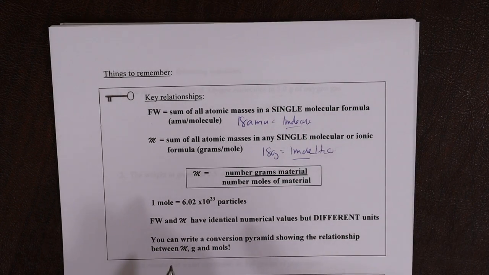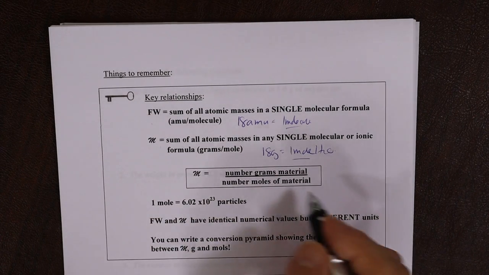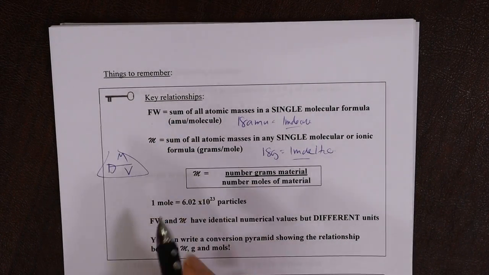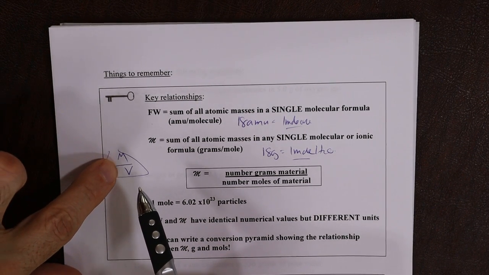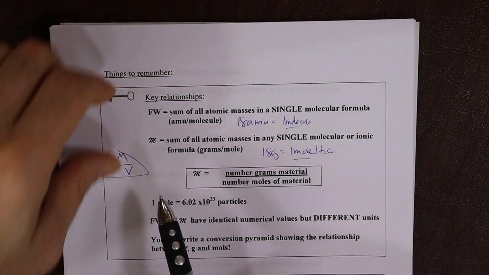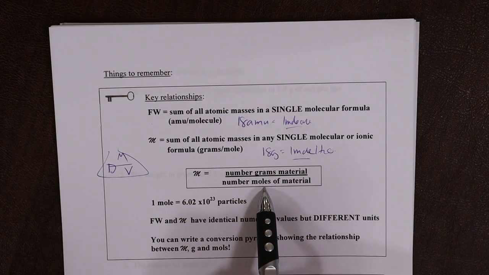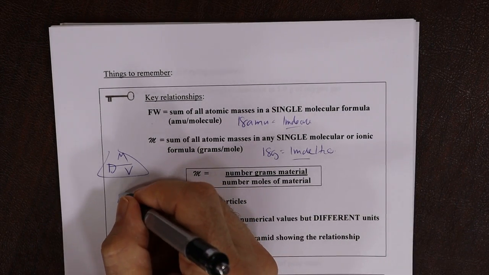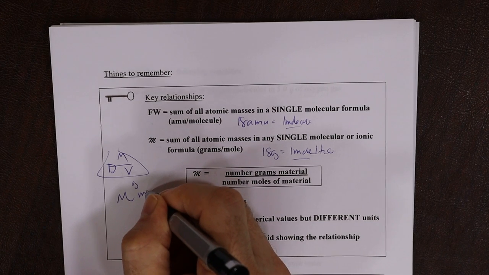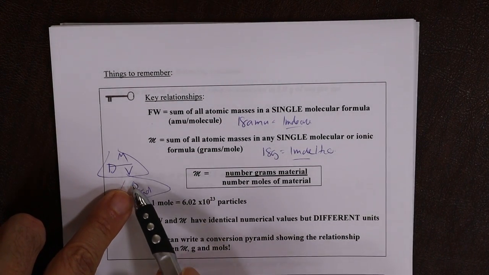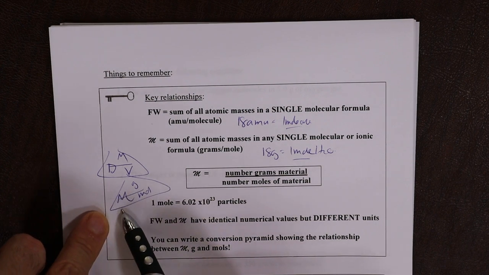Now the cool thing is, if you remember a way ago, I said, hey, density is mass over volume, and that gave us that nice little triangle. Density is mass over volume, mass is density times volume, volume is mass over density. This is also a 3-variable problem. So molecular weight is grams per mole. If I had the grams and the moles for a sample, I just divide them out to get molecular weight.